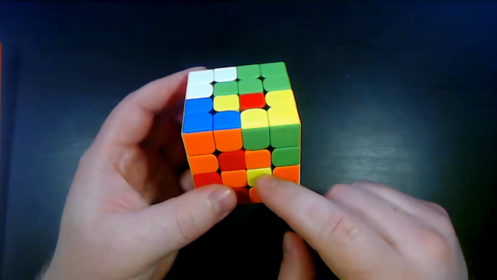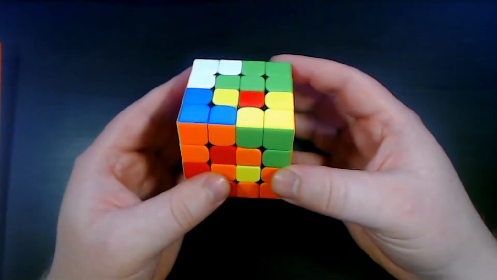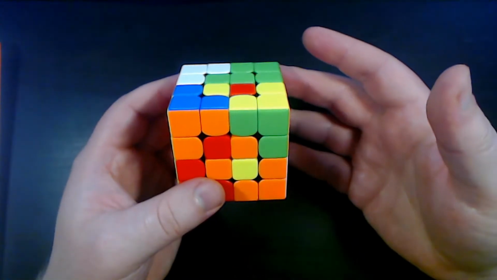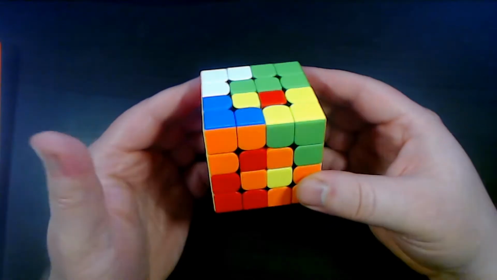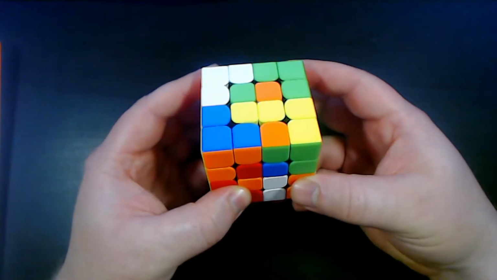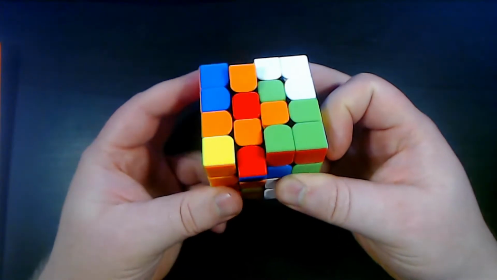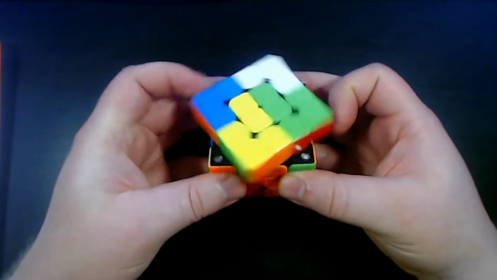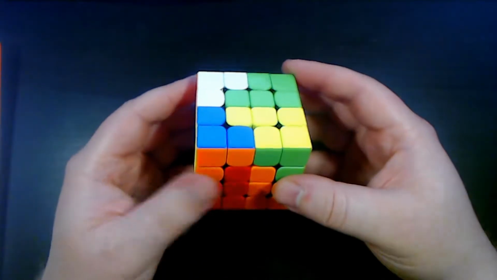I primarily only used this alg here, and I'm just going to show it. I'm not very good at stepping through individually the algs that I use, so I'll just show it here. You push this side up here, then this one, push that down, push that down. Now I didn't actually execute it like that.